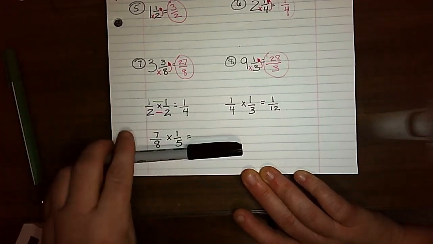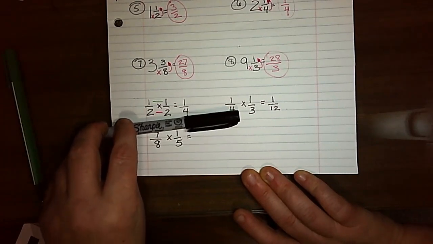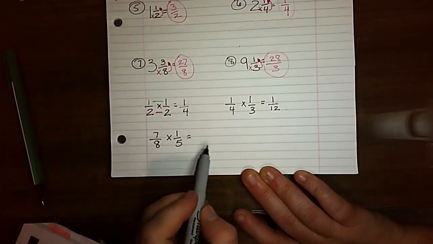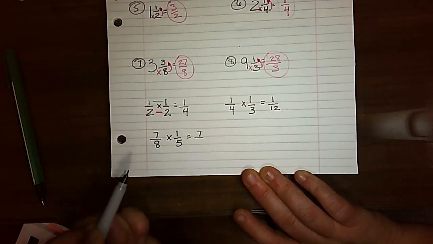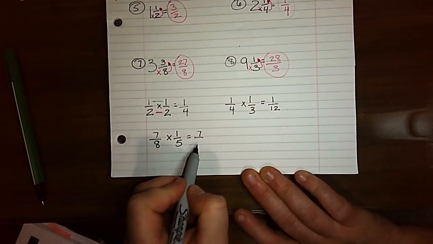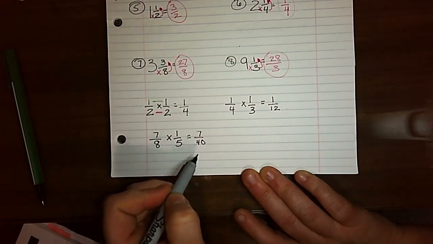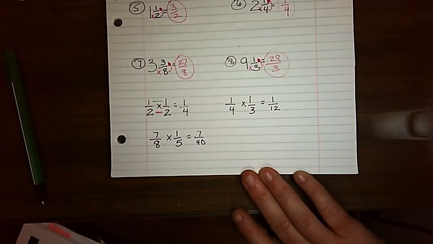Again, remember, those ones get treated together, then those two get treated together. So 7 times 1, 7. 8 times 5 is 40. Okay. Does that make sense? Yep.